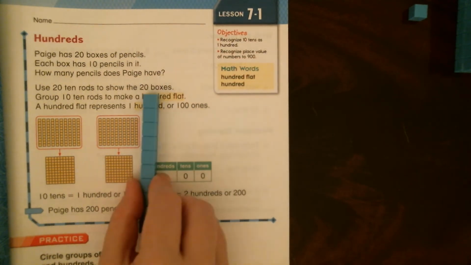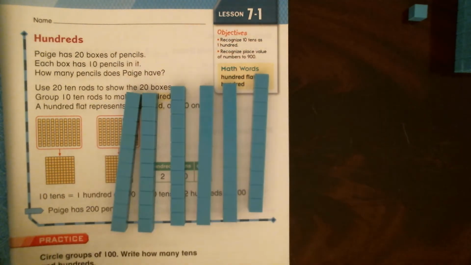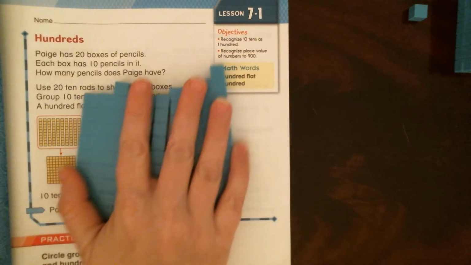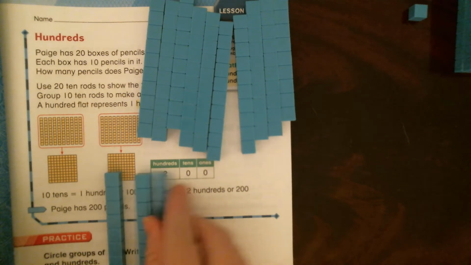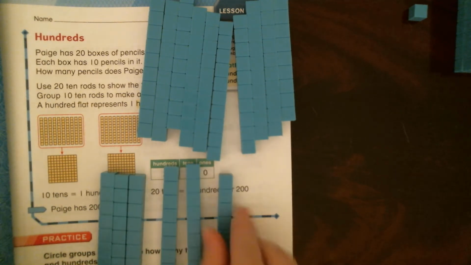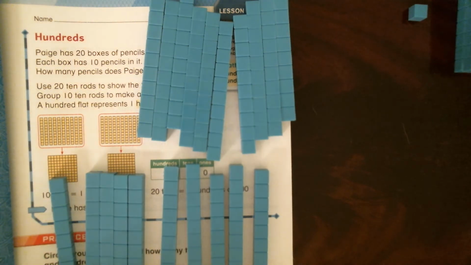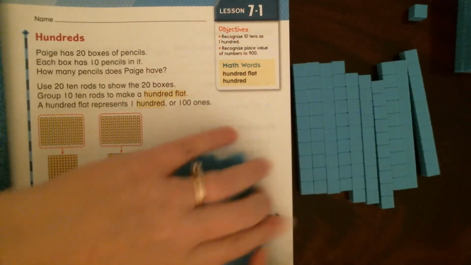Okay, one box of 10, 2, 3, 4, 5, 6, 7, 8, 9, 10. That's 10 boxes of pencils. 11, 12, 13, 14, 15, 16, 17, 18, 19, 20. Okay, if you have a box that has 10 in it, that's a 10 stick. Okay, so there are her 20. And you can see they drew a picture to show that.